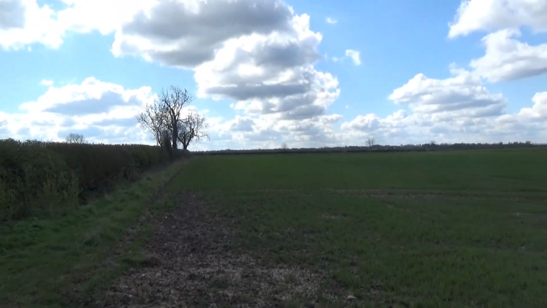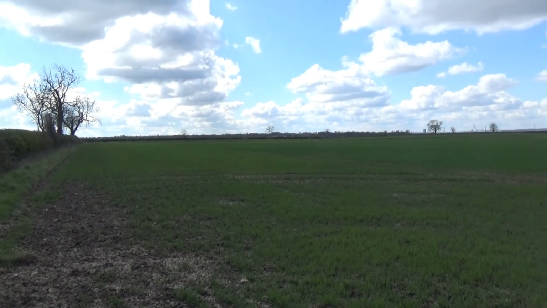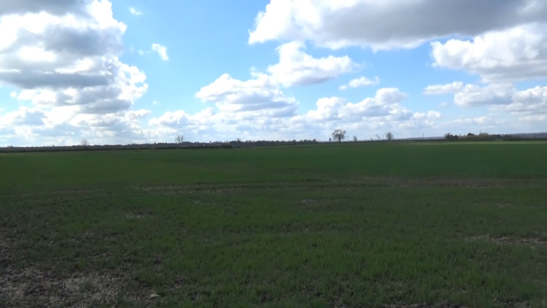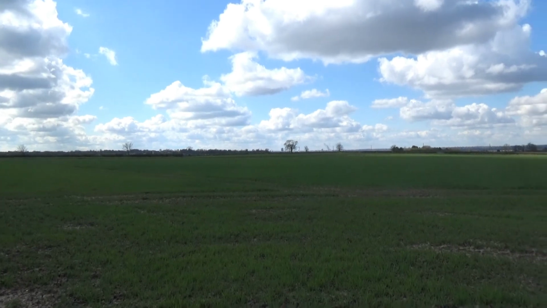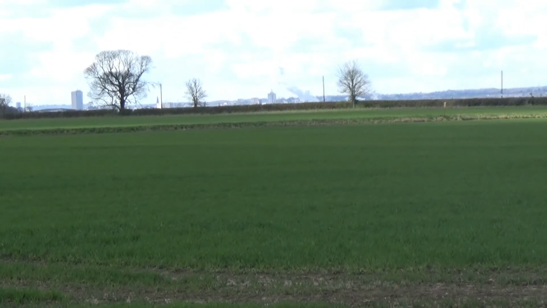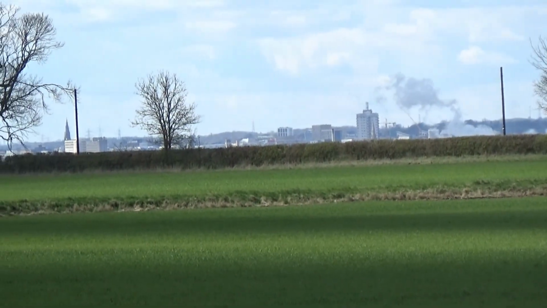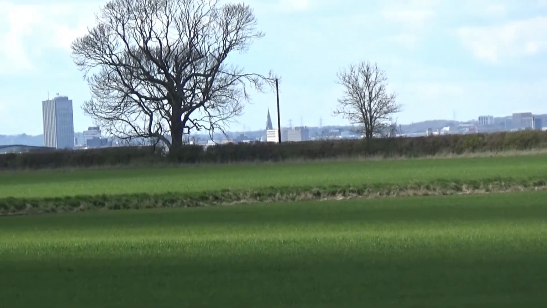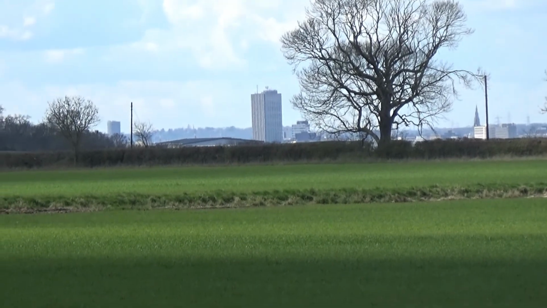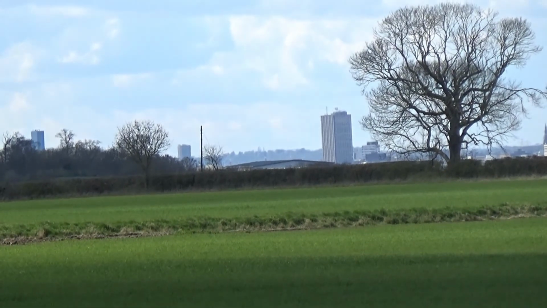Here's an illustration of what I just said. Here we are, still in the countryside, but just over there you can see the outskirts of Leicester. Carry on panning round. You can look into the heart of Leicester itself. So we're just outside Leicester's influence at the moment, but we're going to hit it very soon.